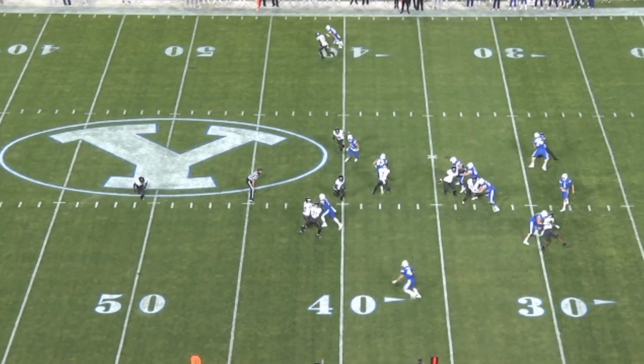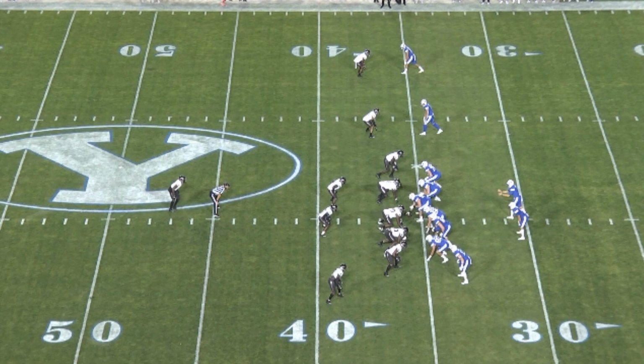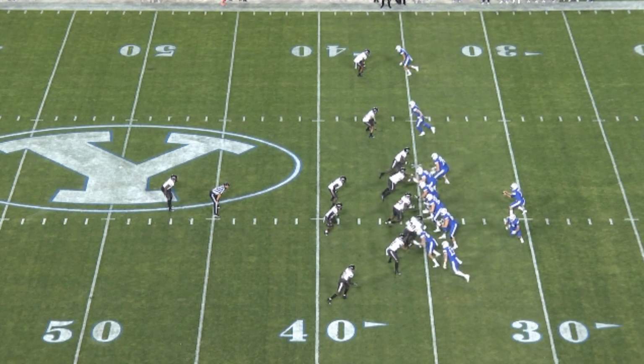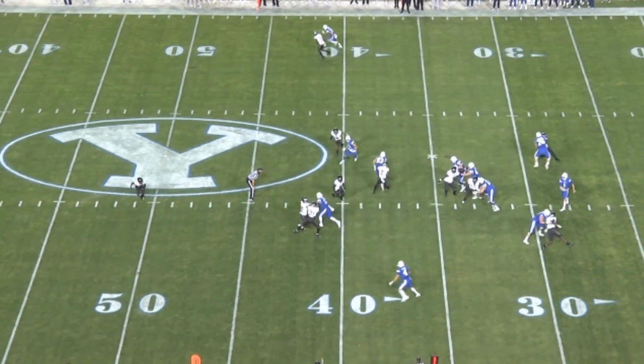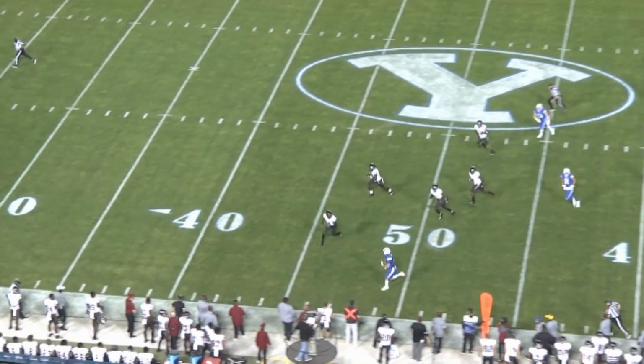Right there, that's too easy. Again, look at the guy who's got the back man-to-man. He's even with him. He gets picked. It's almost like a double pick. 13 just bench presses him. Too easy.